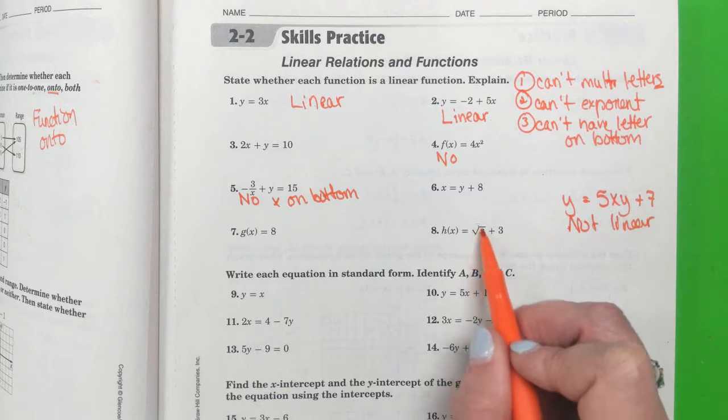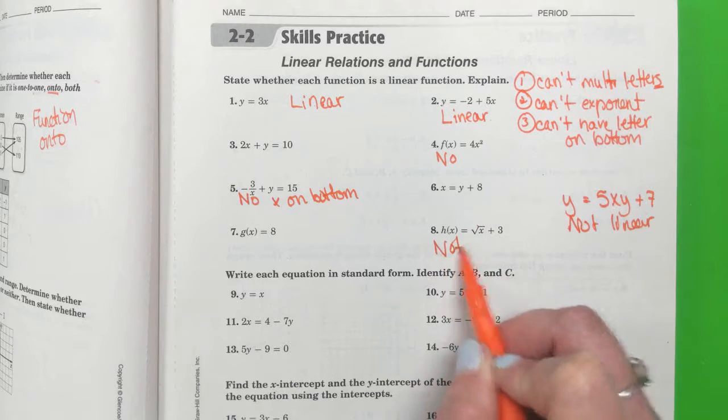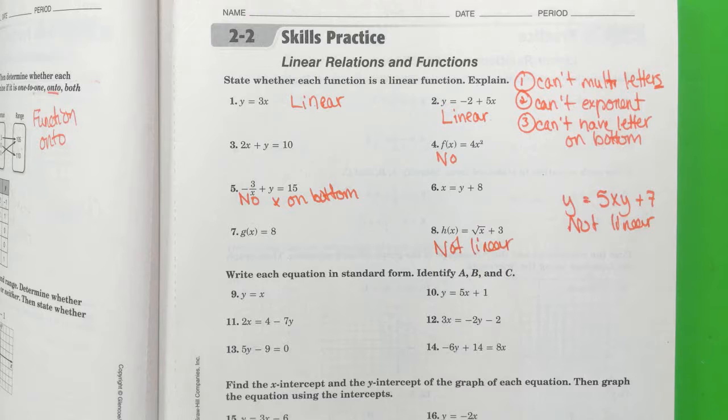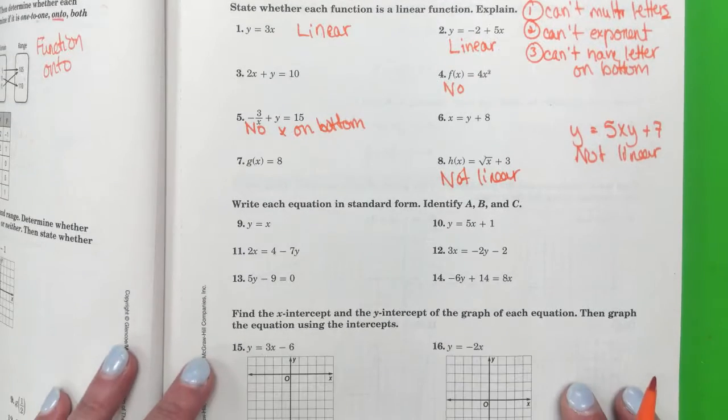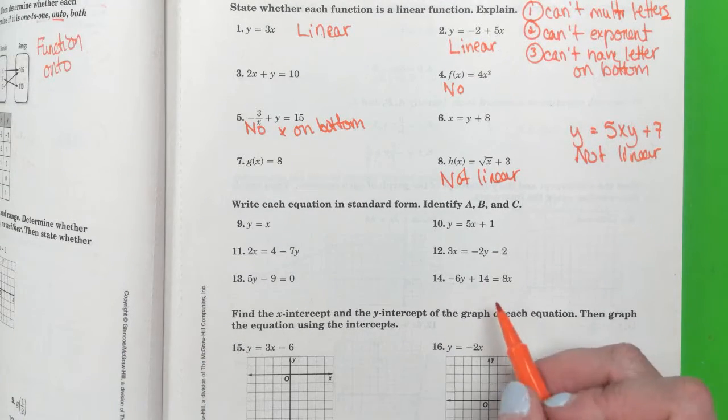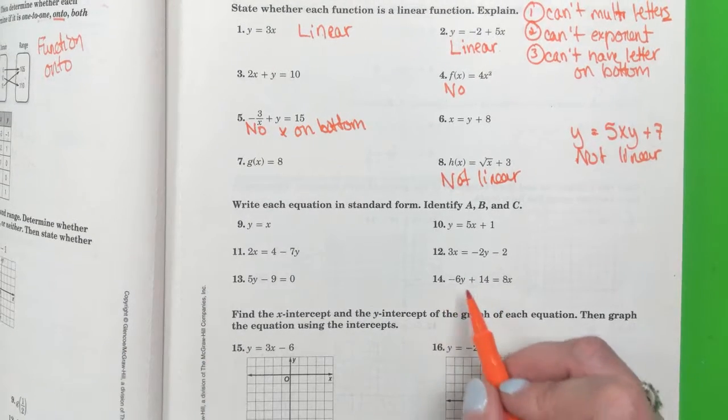Number 8, same thing. You got a square root, right? So that'd be not linear because you got a square root. Y'all okay? Is this bringing back some bells? Alright, what about number? Let's see. Got a good one right here. Number 14. You ready?